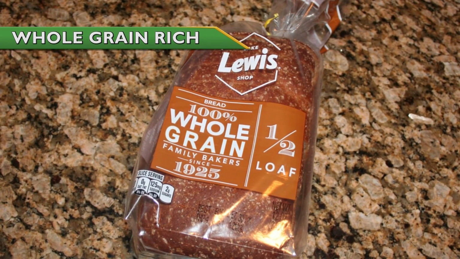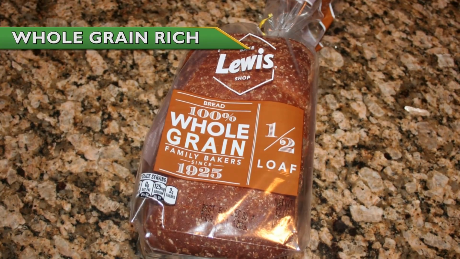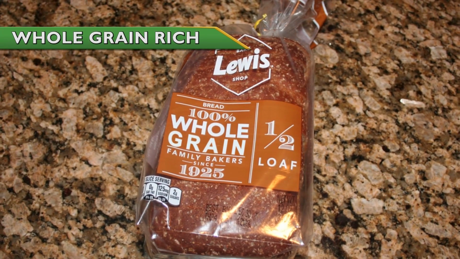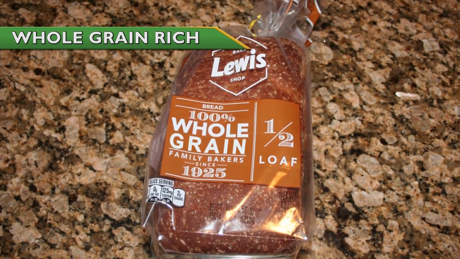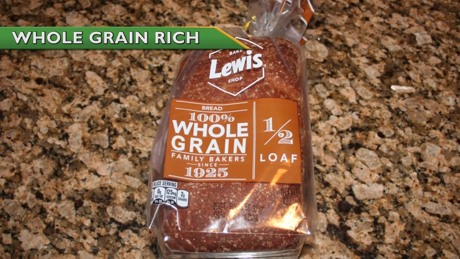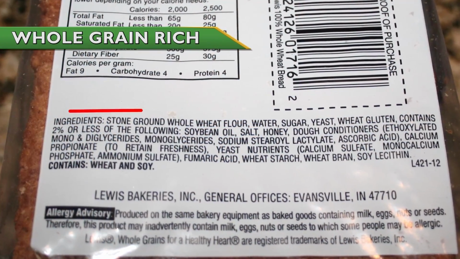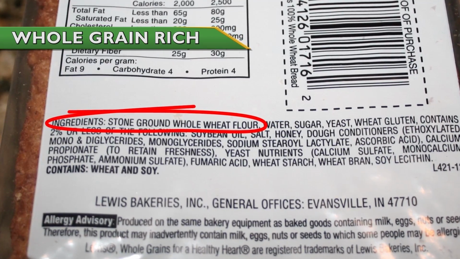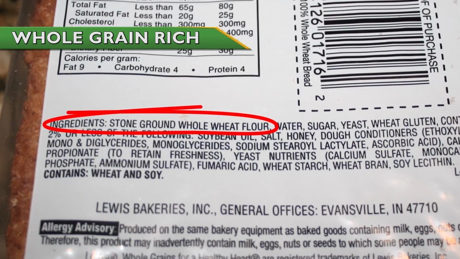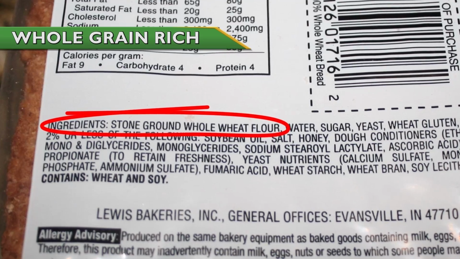The words whole grain in the product name do not necessarily mean that the product is considered whole grain rich. In order to determine if a product is truly whole grain rich, you must look at the ingredient list. If the first ingredient listed contains the word whole, such as whole wheat flour or whole oats, the product would then be considered whole grain rich.